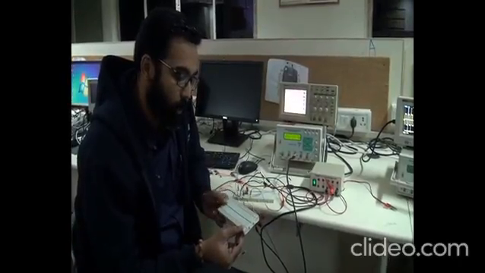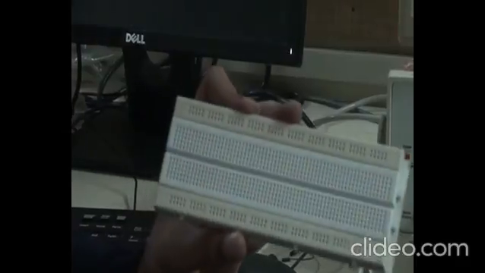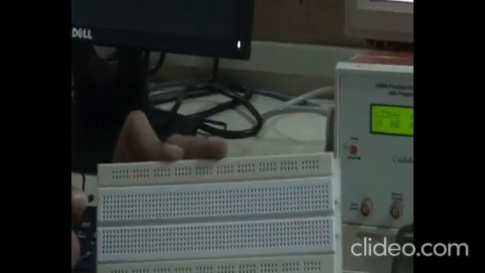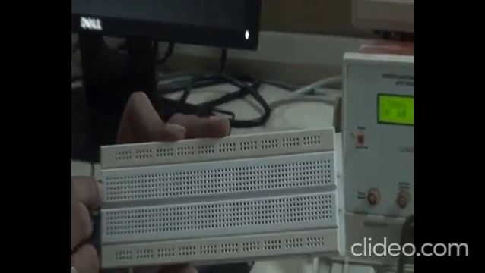So those of you who are new to breadboards, this is what we call a breadboard. There are internal connections all throughout. I'll explain how the connections are made. Each of these 5 points is a single connection.